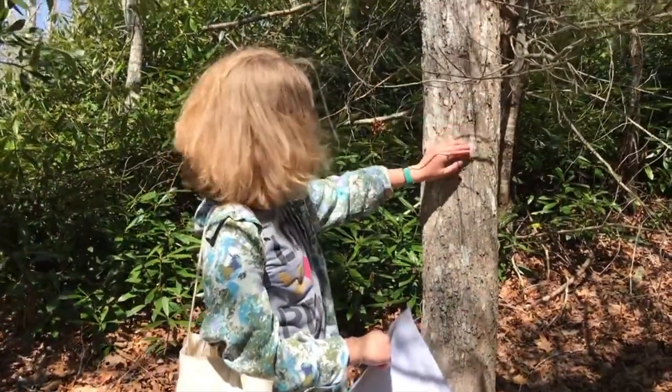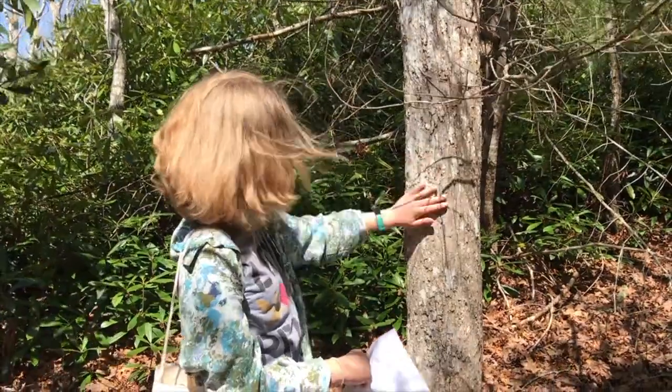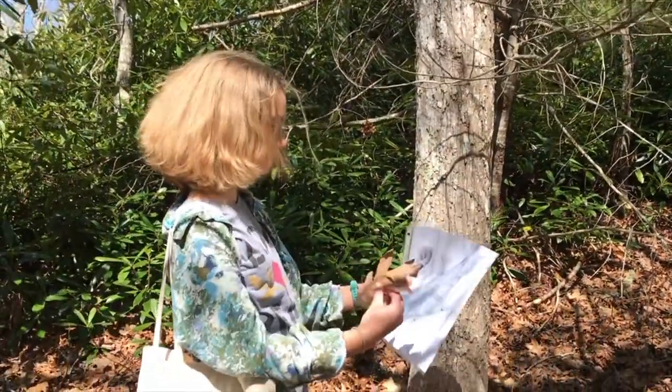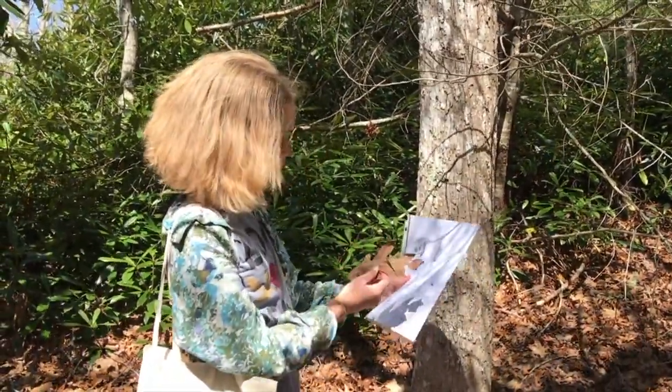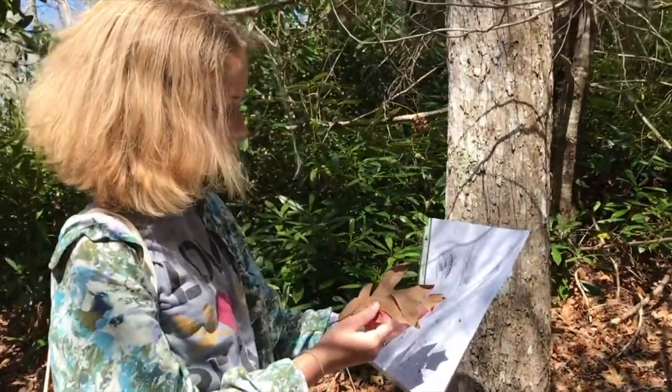While out exploring, we'll be making the same kind of observations that a botanist would make. We'll be observing and recording things like, is the bark rough or smooth? Does it have needles or leaves? What does the oak leaf look like? And does it have opposite or alternating branches?